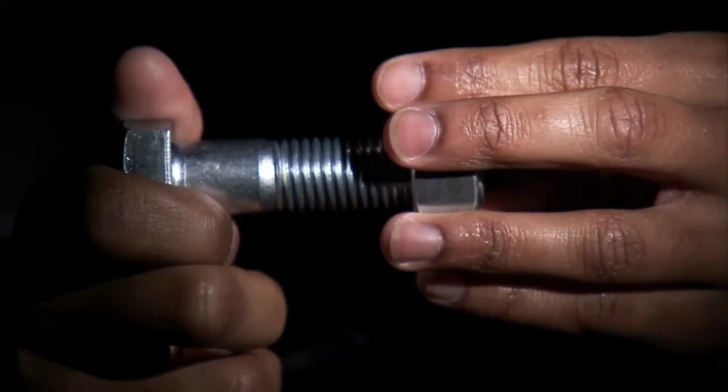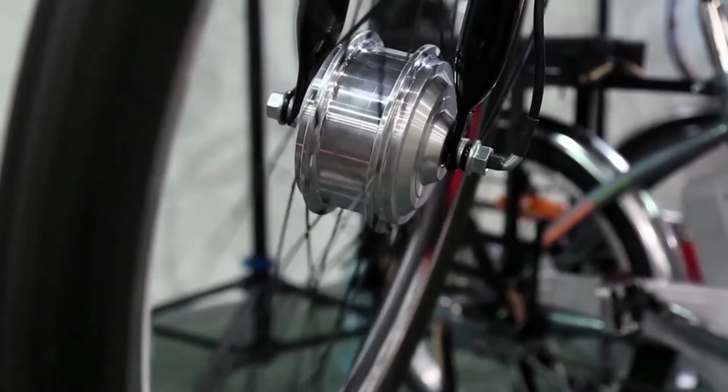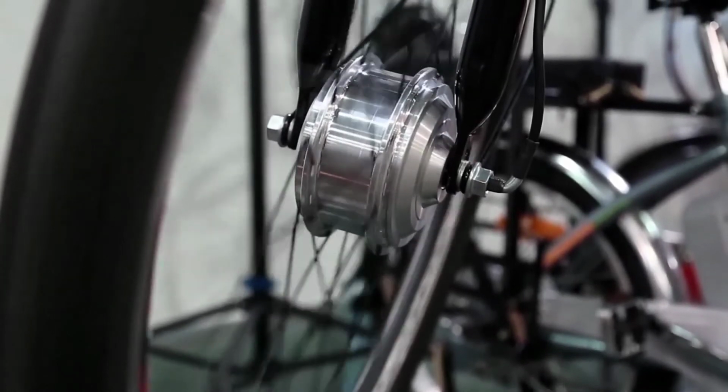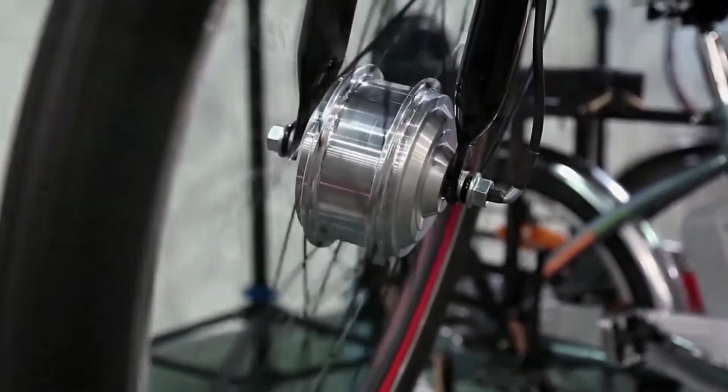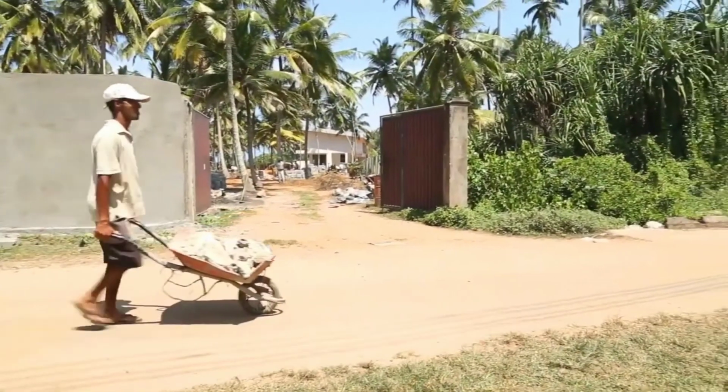Now your wheel and axle simply consists of a wheel connected to an axle. It allows us to carry heavy load from one distance to another. This bicycle has a wheel and axle which carries the human being. This wheelbarrow has a wheel and axle which carries the load.